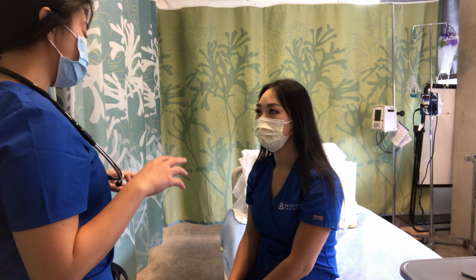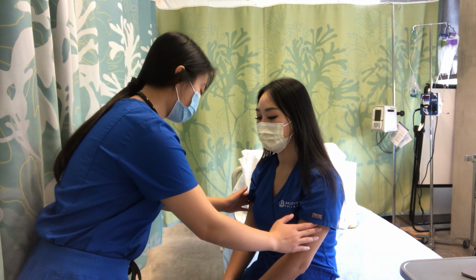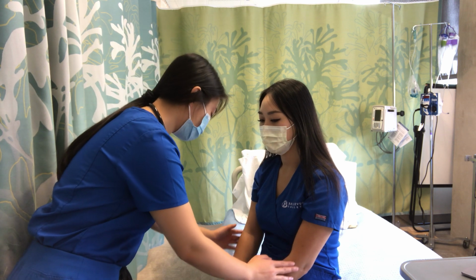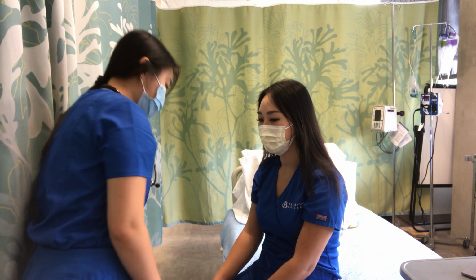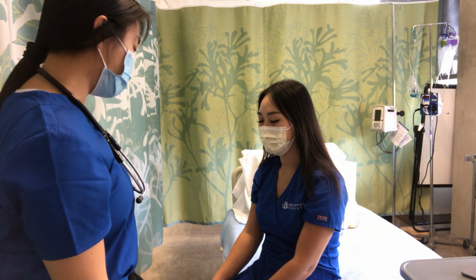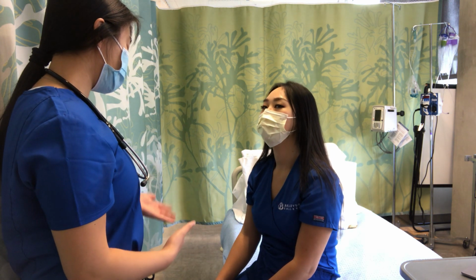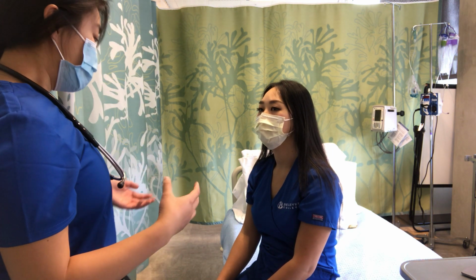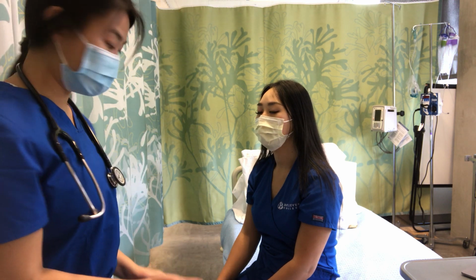I'm going to move on to your upper extremities, okay? First, I'm going to palpate them for temperature and moisture. It looks like you have even hair distribution. It looks like your skin is not discolored. It looks like there are no visible IVs or PICCs. It also looks like there's no visible wounds or lesions.